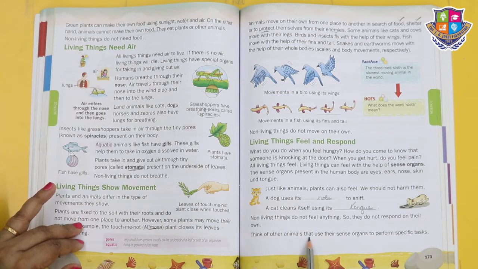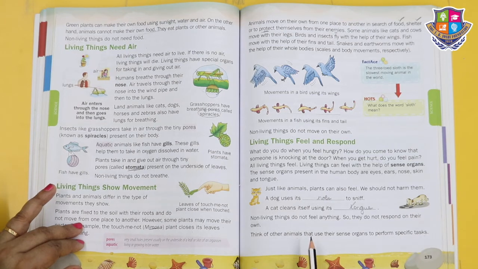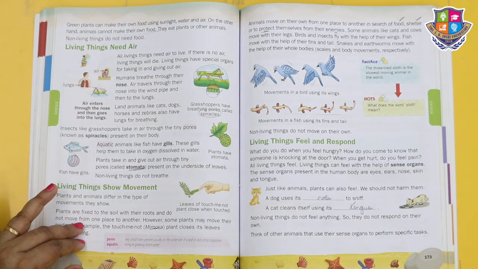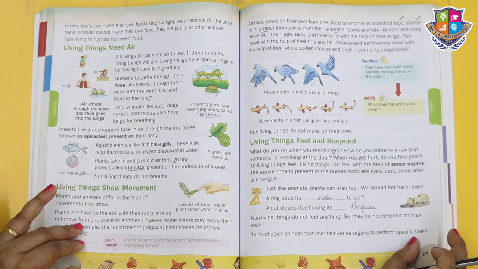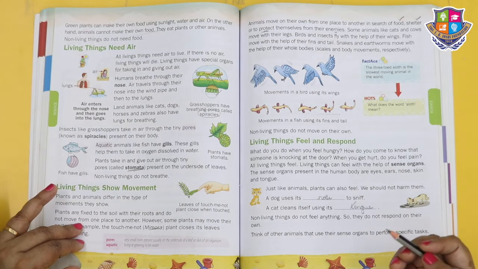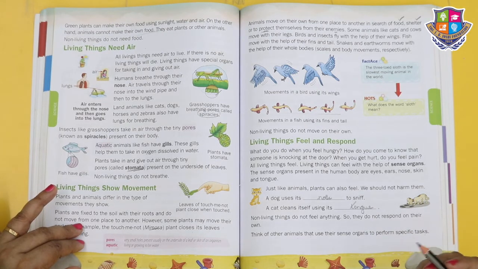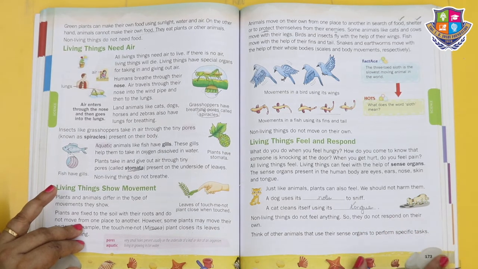Think of other animals that use their sense organs to perform specific tasks. Now this is going to be what you have to think. Alright, now let us move further. Think and make a note of it and let us know in the course of the lesson about it. Or you could tell it the next day also to me.